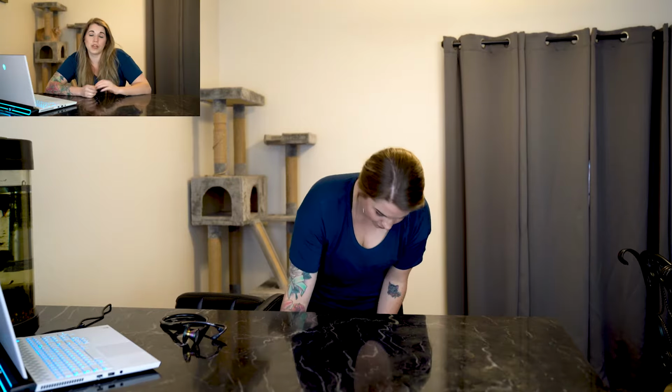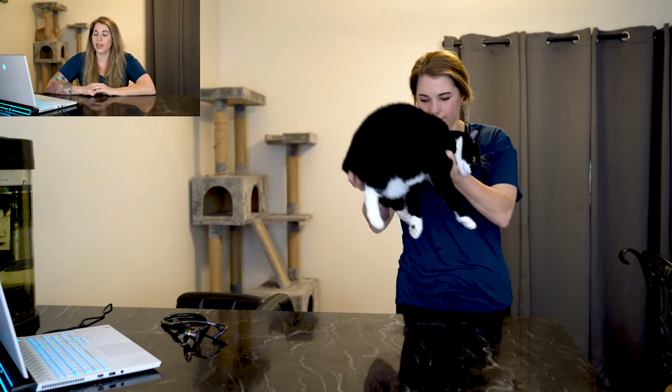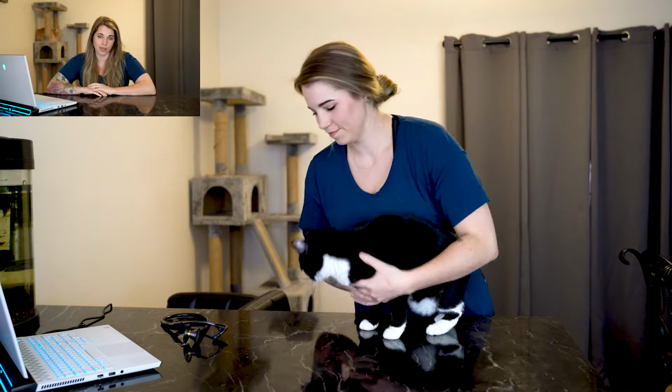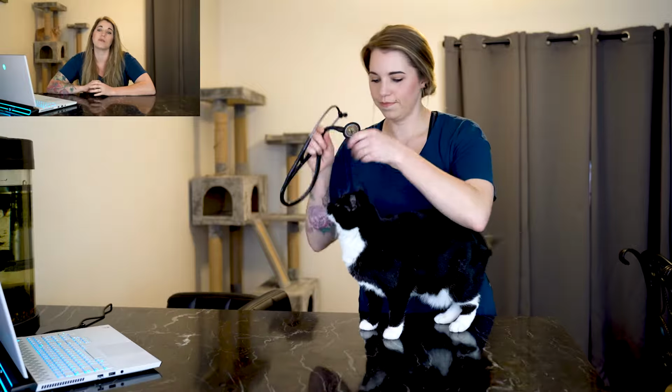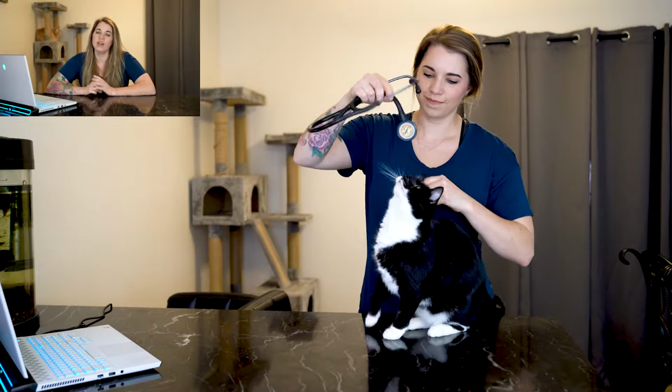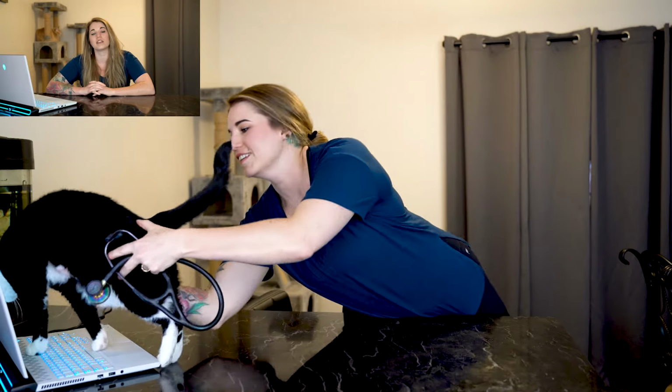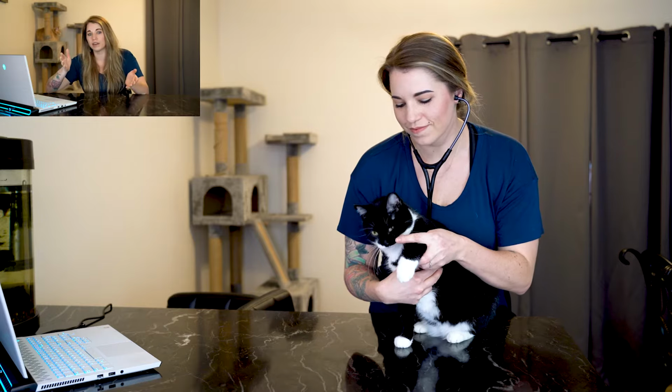Our next vital parameter is going to be the heart rate. And we should get a heart rate by listening to our patient. Palpating for a pulse is considered a pulse rate, not a heart rate, because these two numbers can be different. So you should get out your stethoscope and you should listen to your patient's heart. You can listen from the left side or the right side. I like to do both because the heart can sound different from left to right.